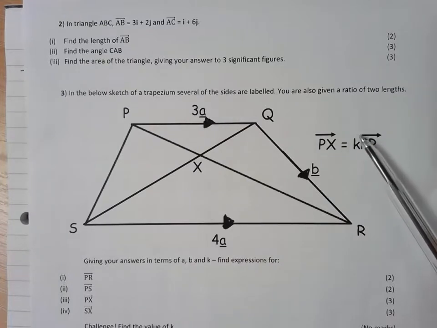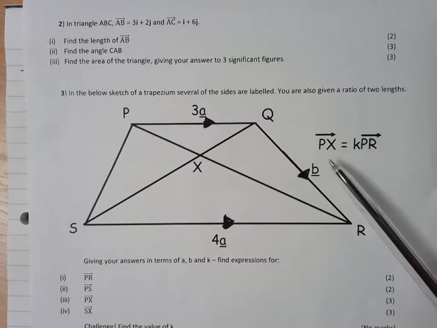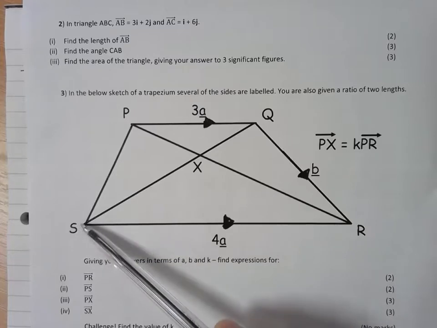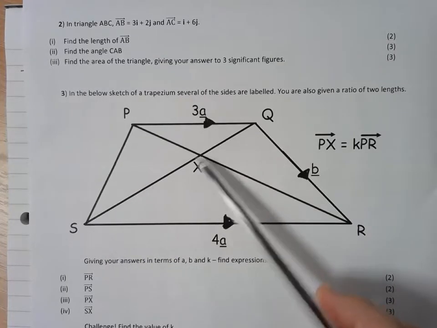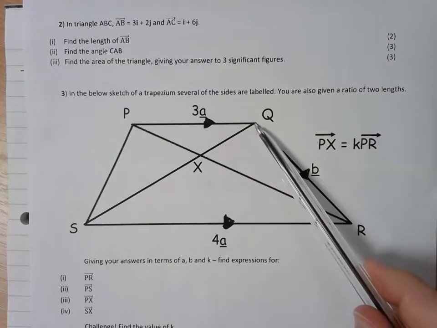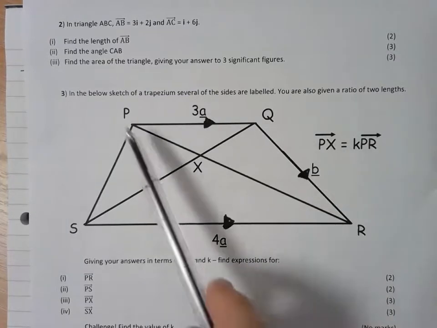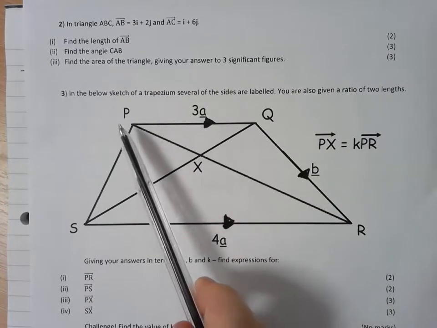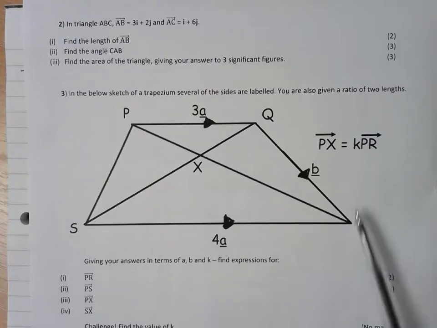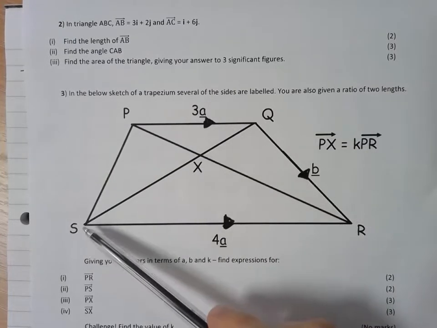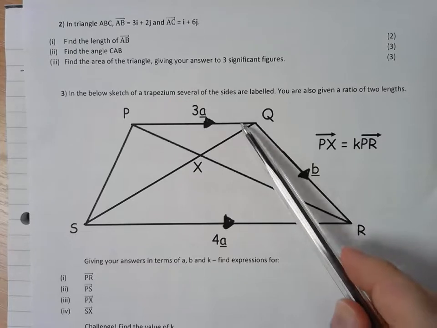We're given one bit of information, not told directly, that S to X is actually in the same line as S to Q. So just like here, when we had PX is K PR, we're going to have another one here from SX and SQ.